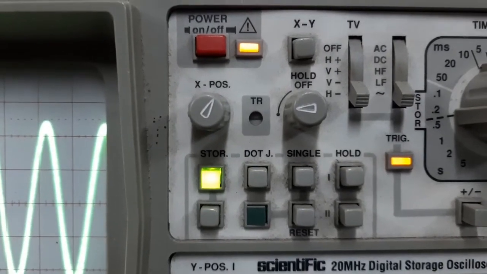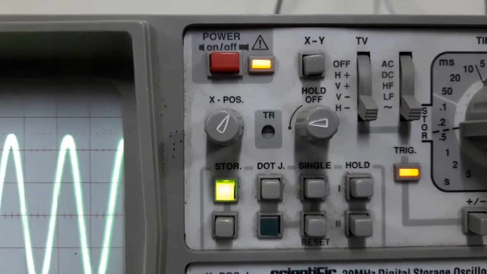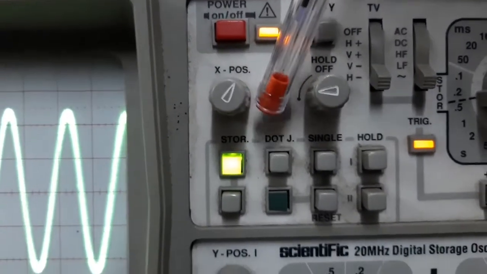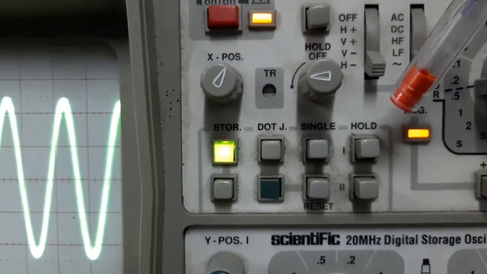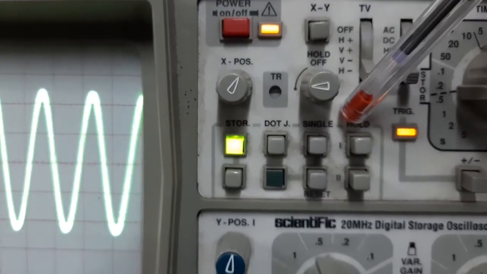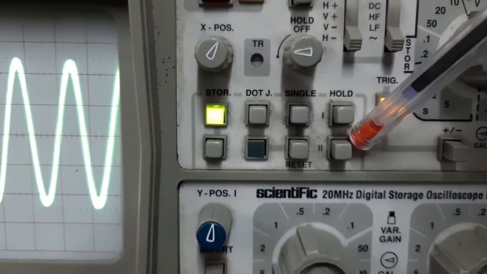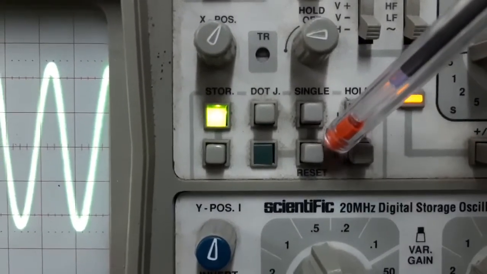If you look at the new section in the DSO in comparison with the CRO, we have a switch named store. The second is dot joining. The third one is single. And the fourth one is hold, for channel 1 and for channel 2, right? As well, this can be reset with the help of the reset switch.